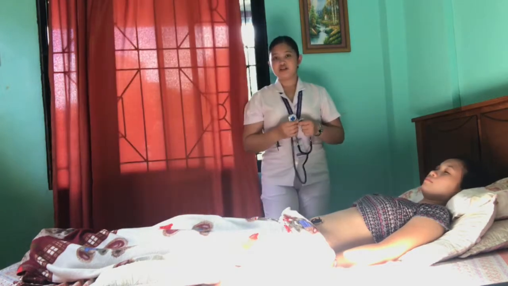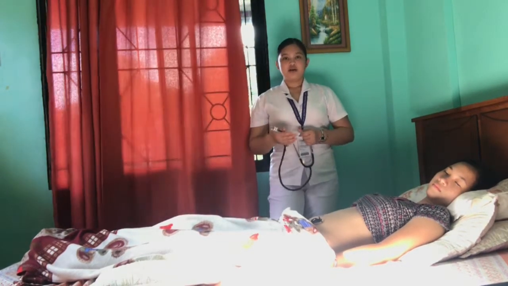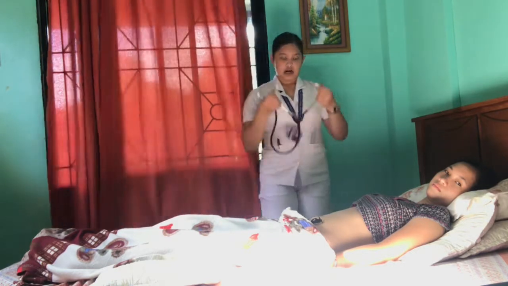Now to listen for the vascular sounds, use the bell of the stethoscope and listen for bruit sounds over the abdominal aorta, renal, iliac, and femoral arteries.